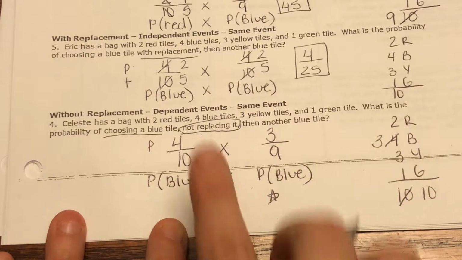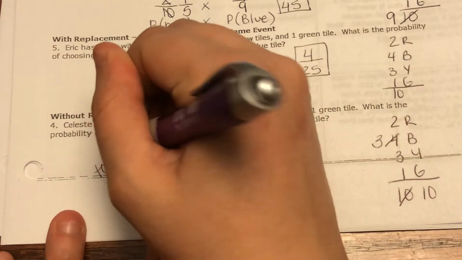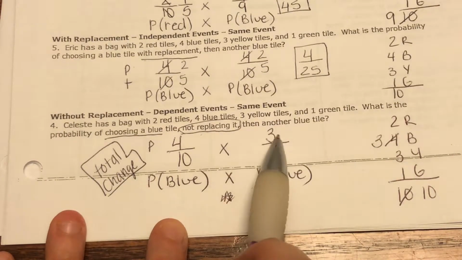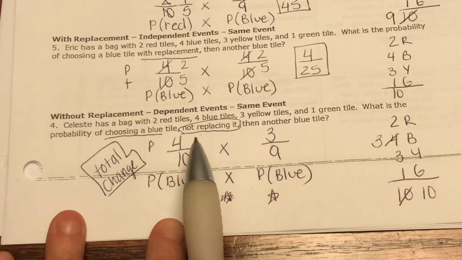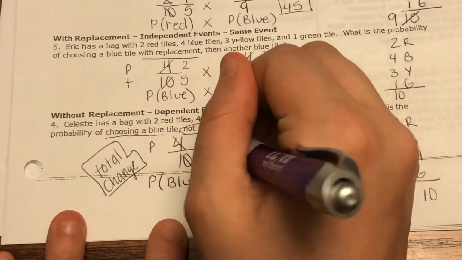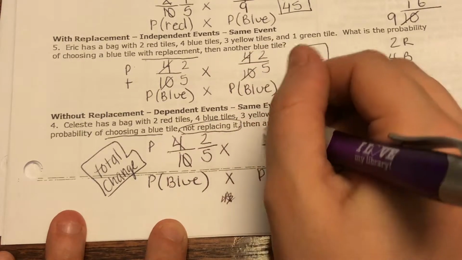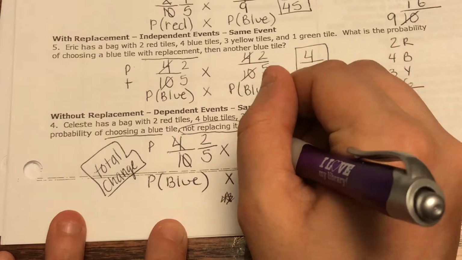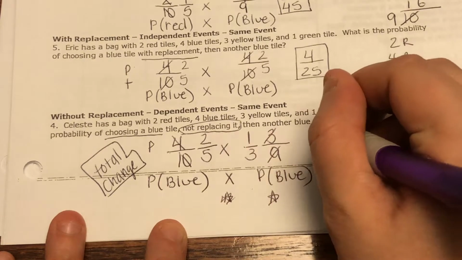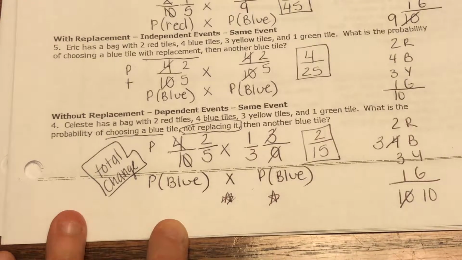So my top number for my second one is not 4 anymore, but 3, because I took a blue away. All right, so whenever it says not replacing, remember the totals change. So maybe write a note, total change. And then, because I'm picking a blue out, it goes away. So 4/10 times 3/9. So the 4/10 can reduce to 2/5, because I divide both of those by 2. And then 3/9 reduces, 3 divided by 3 is 1, 9 divided by 3 is 3. So now I just multiply straight across. 2 times 1 is 2. 5 times 3 is 15. So 2 out of 15 is your answer.